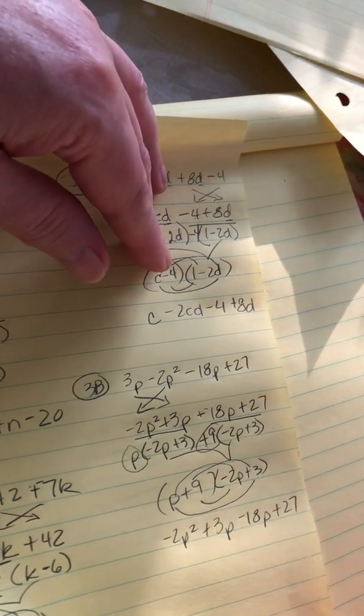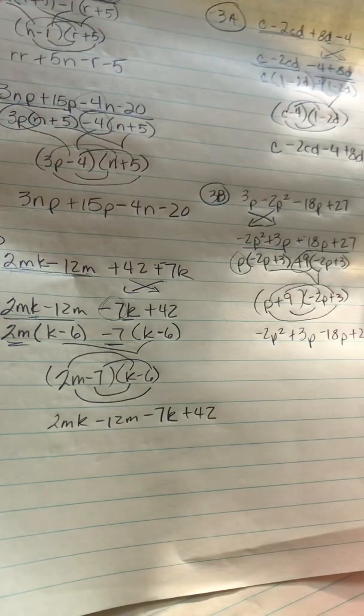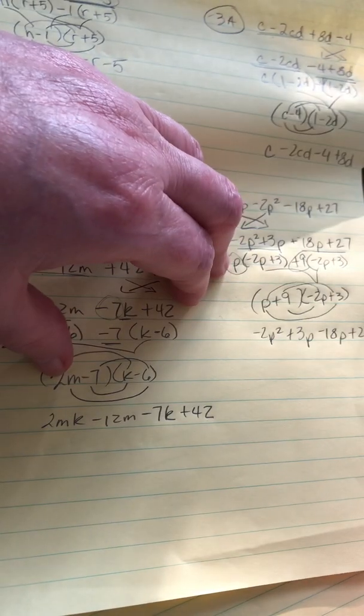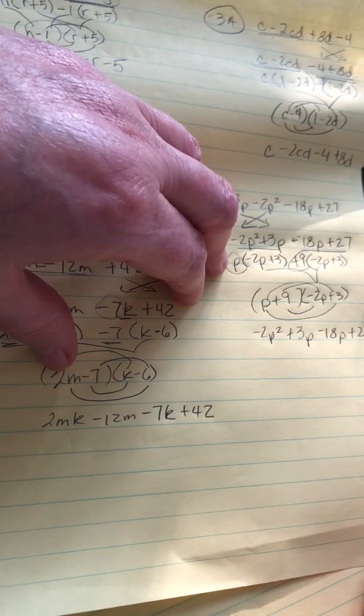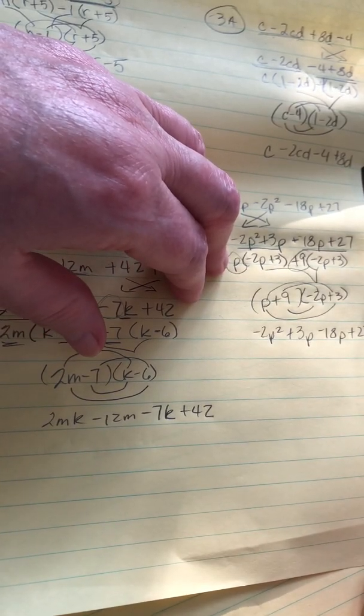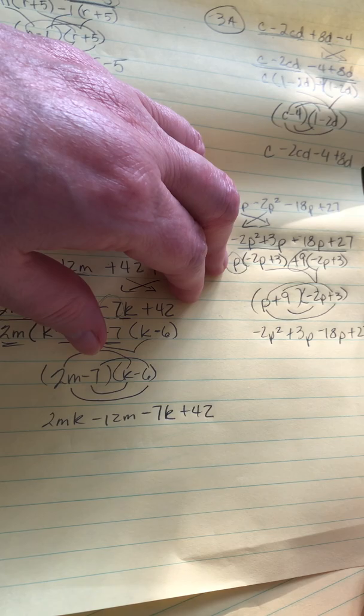The next part I think you probably are good on if you can get this. Solving just says, if it equals 0, set each factor equal to 0 and solve the little equations.